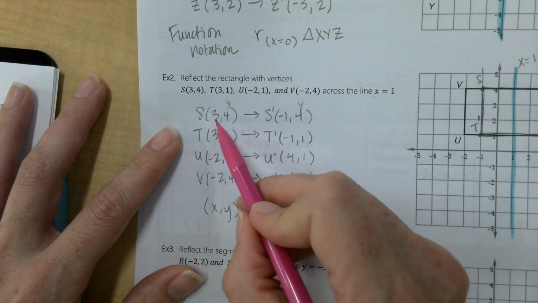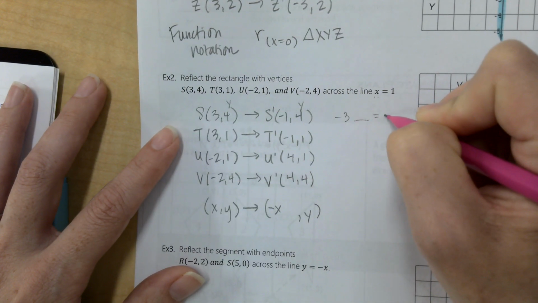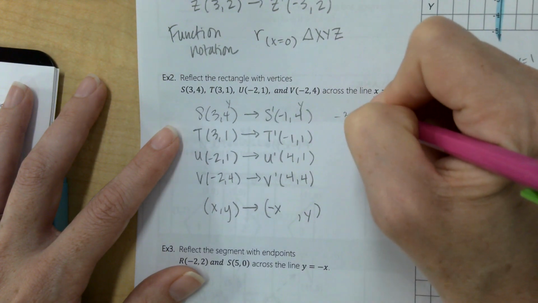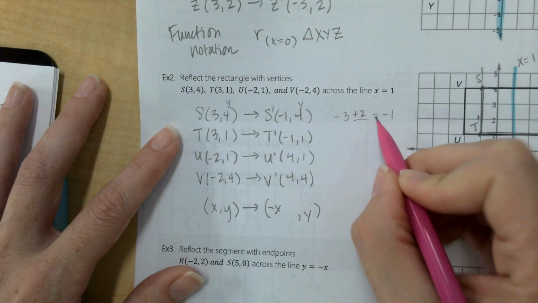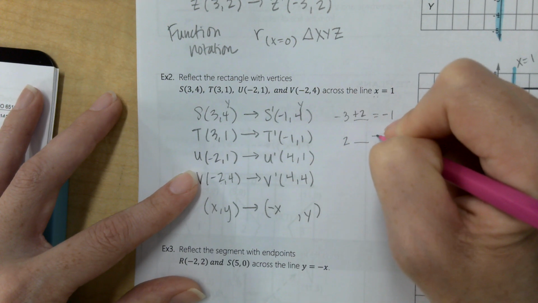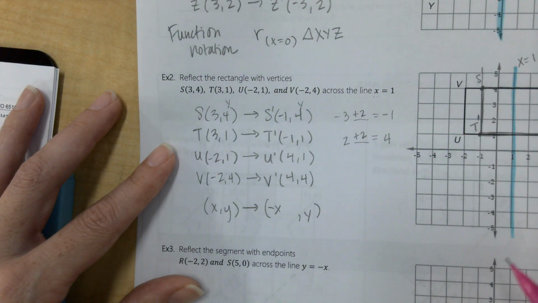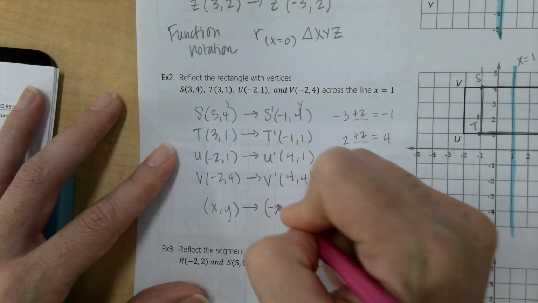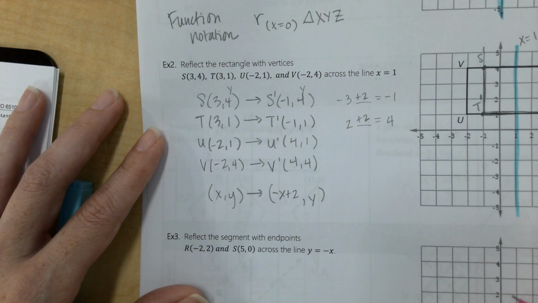Okay, so if I change my 3 to a negative 3, what do I do to that negative 3 to get to a negative 1? I would add 2, right? Okay, same thing. This is the same. Let's check and see if this works. Okay, so if I change my negative 2 to a positive 2, what do I add to it to get to the 4? A 2. So my rule is I changed the sign and then I did what? Add 2. Do you see what happened? See how I got that rule? Okay.